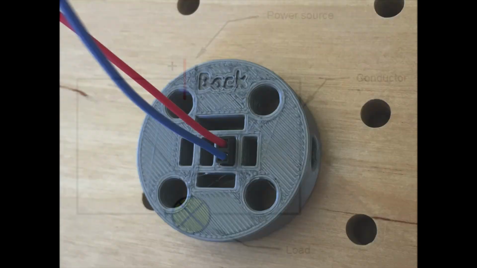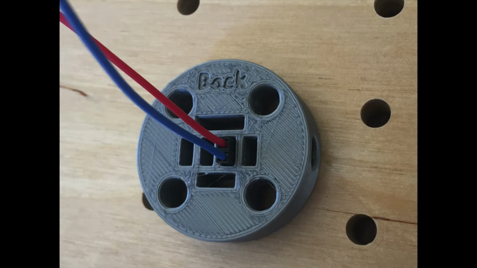or negative. To begin, slide one end of the resistor jumper wire with the end of another female jumper wire into one of the two-hole spaces on the socket block. Be sure you insert them on the side of the block labeled back.